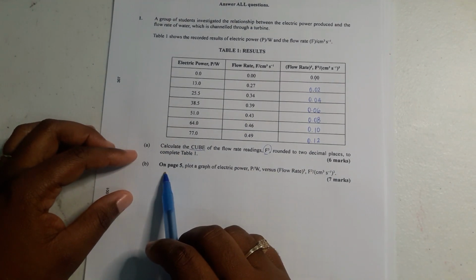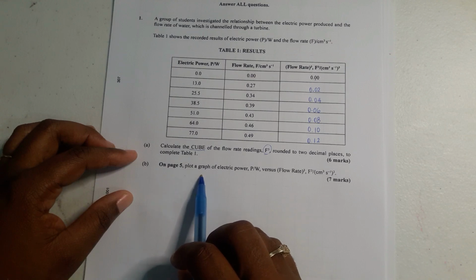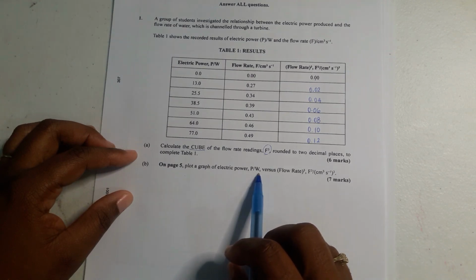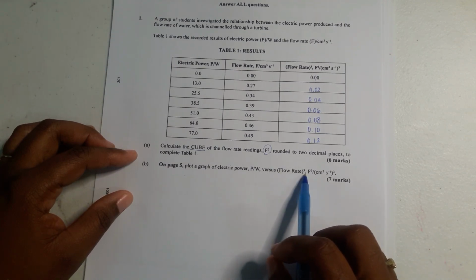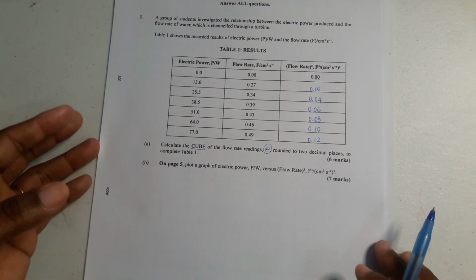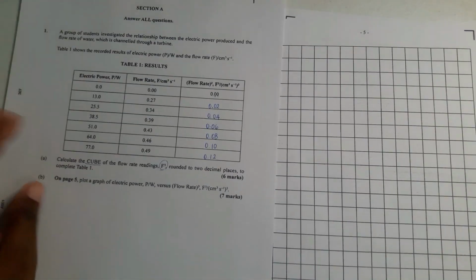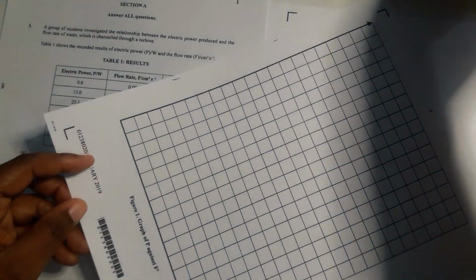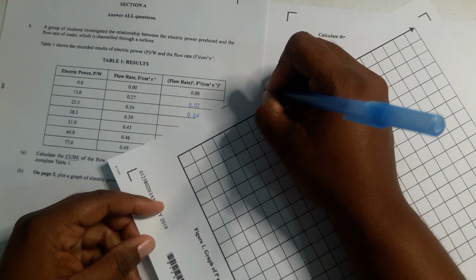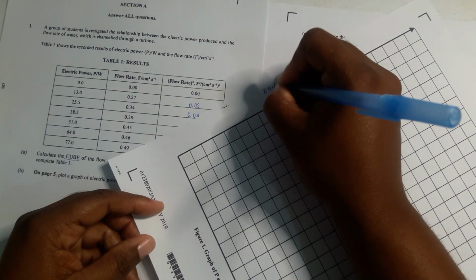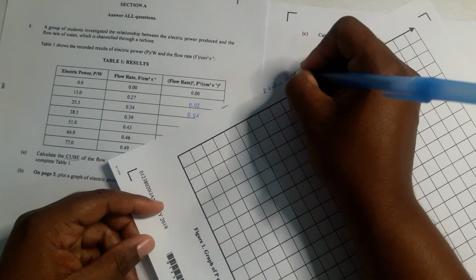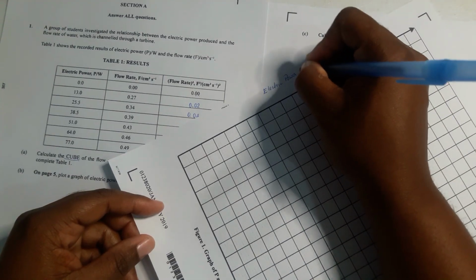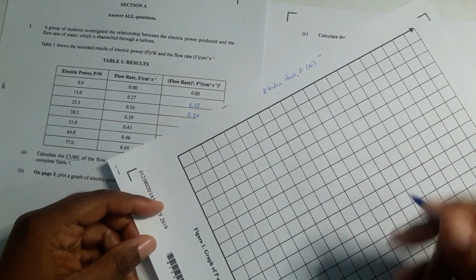Then it says on page 5, plot a graph of electric power in watts versus flow rate cubed, right? So here I have the graph paper, and it already has the axis lined out for us. So I know that this axis is electric power, P, which has units of watts.